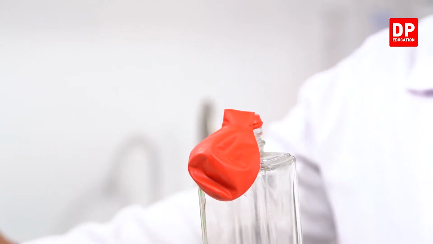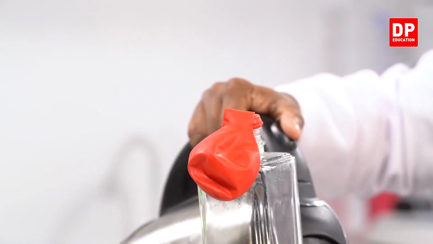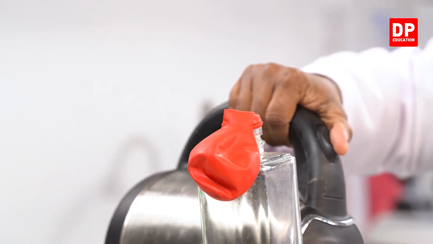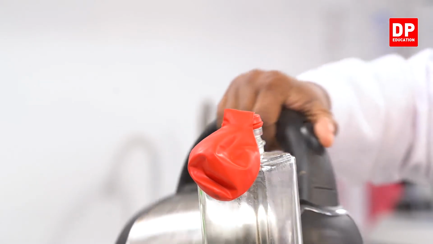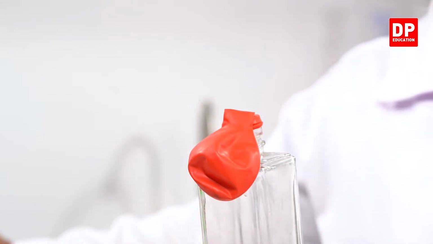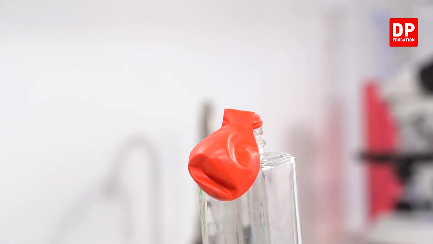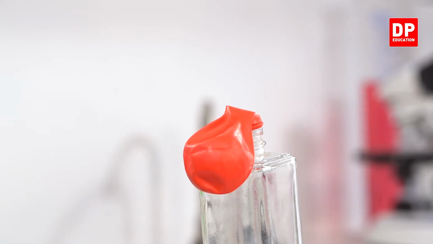I will add a little bit more water. So now you can see it better. Although it's taking time, it will inflate.